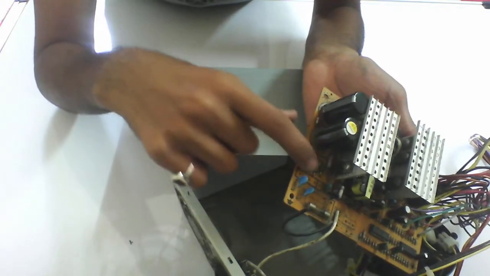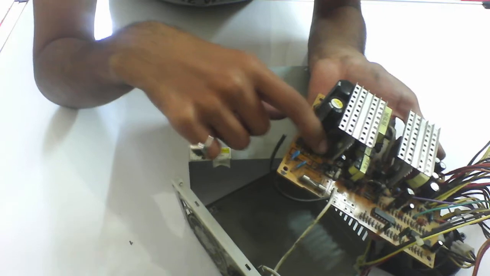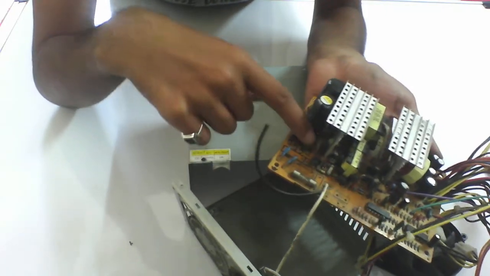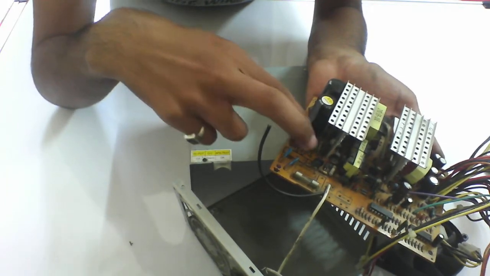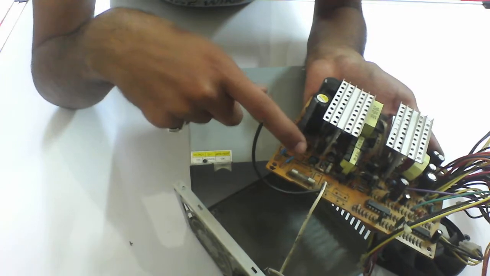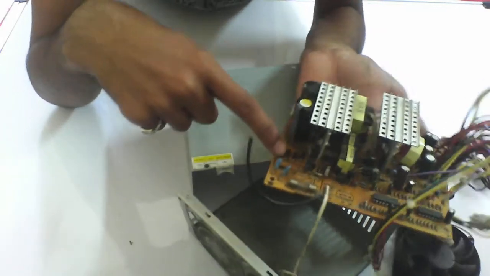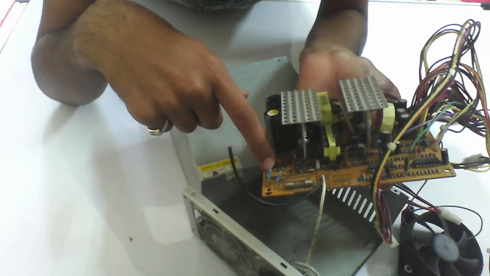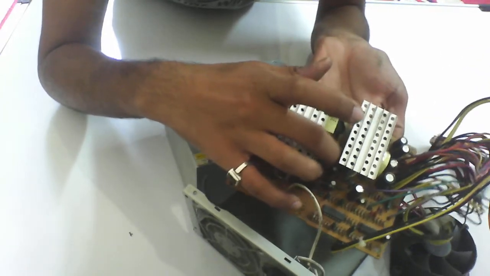These are diodes connected here. These diodes are used to regulate the supply. Actually, diodes are connected in different configurations, forward and reverse. This diode is connected in forward, reverse, forward and forward biased. Okay, then we have a few transistors connected here.